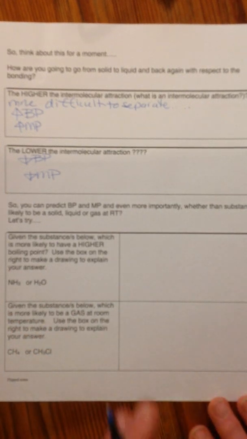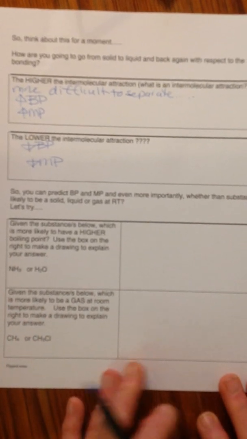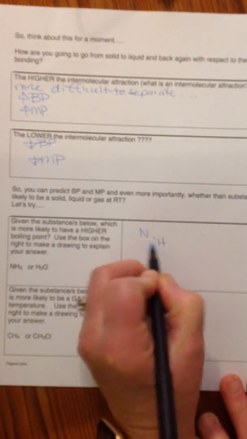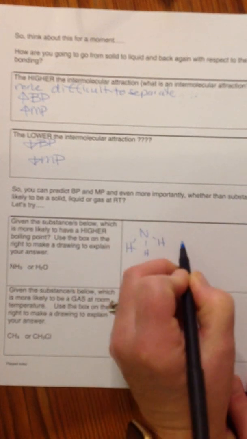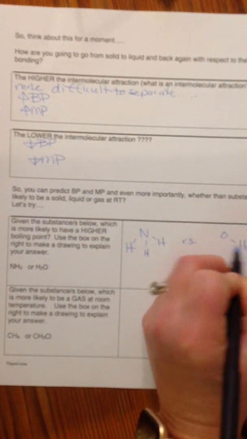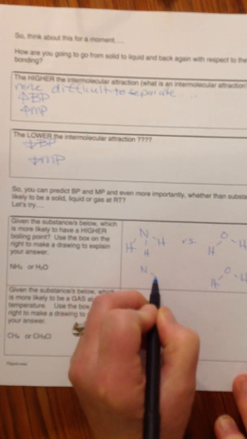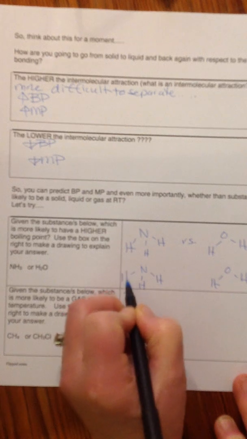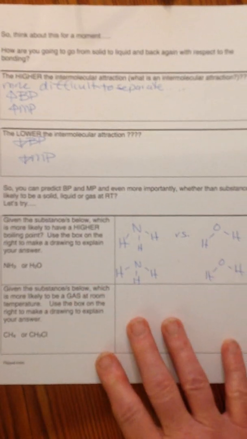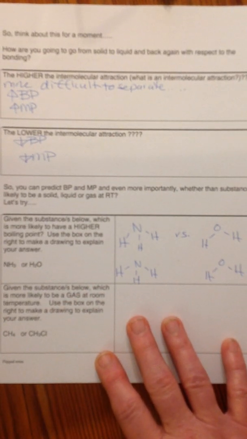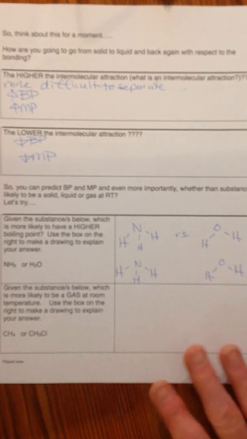So I'm going to do this really, really fast, try to get this all in one video. So ammonia versus water. If I'm going to have a solid or a liquid, I have to have more than one. And you have more than one anyway, and it should be obvious why.